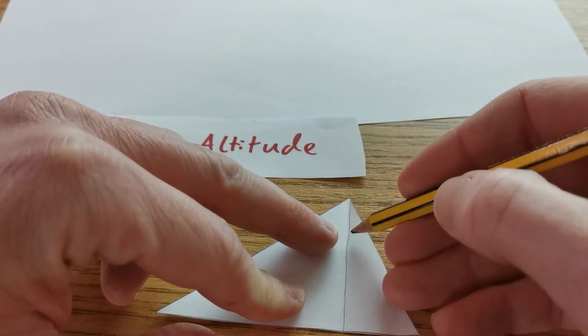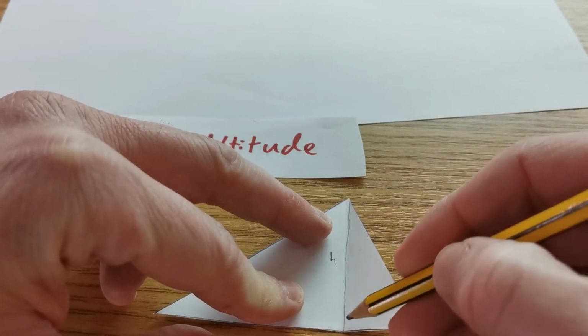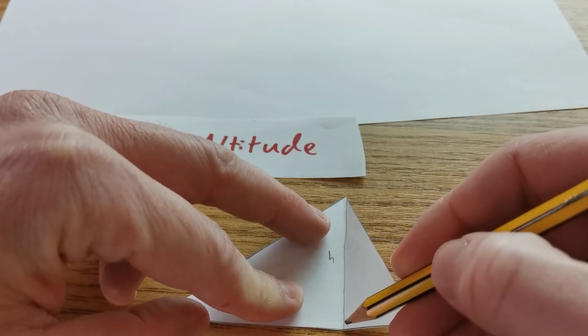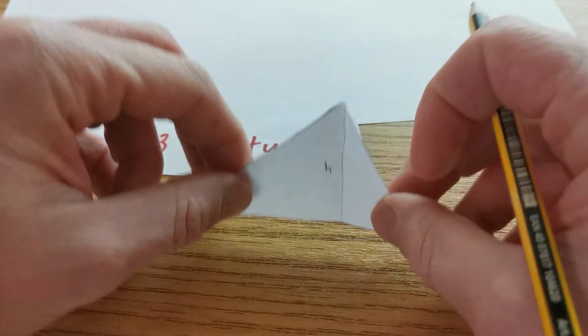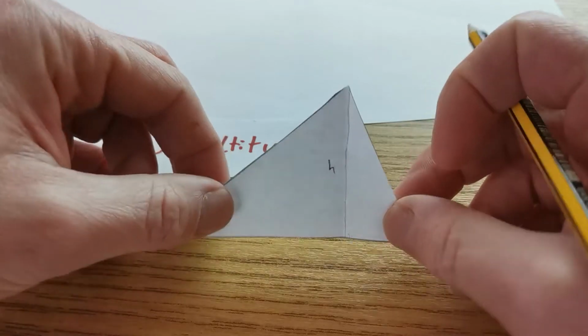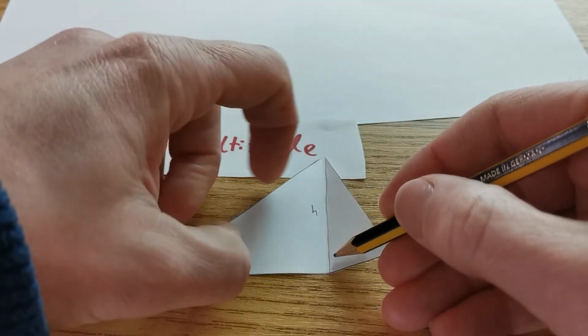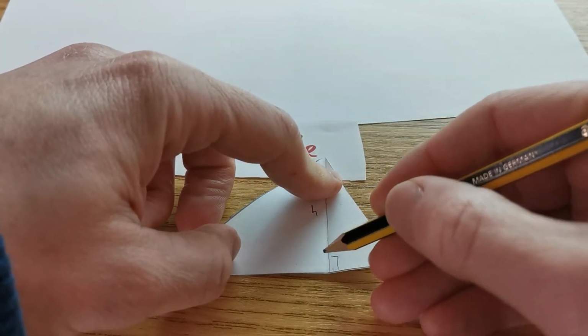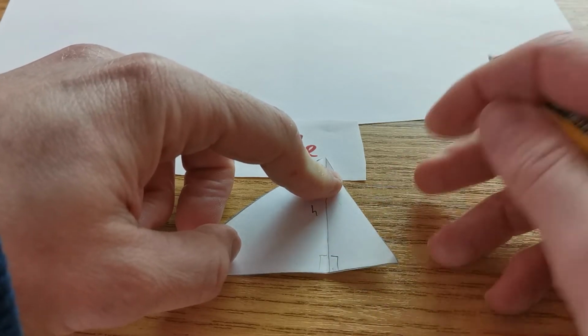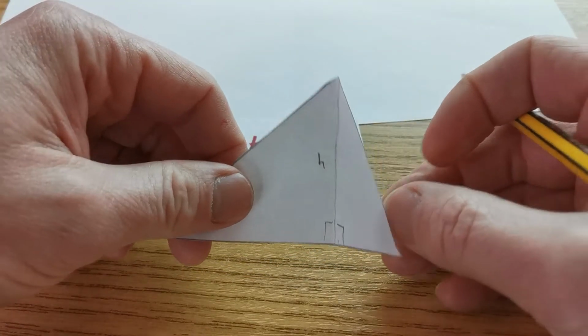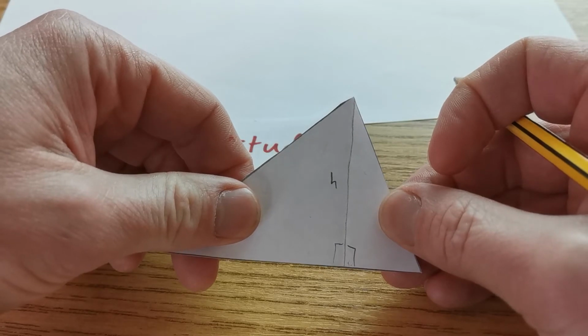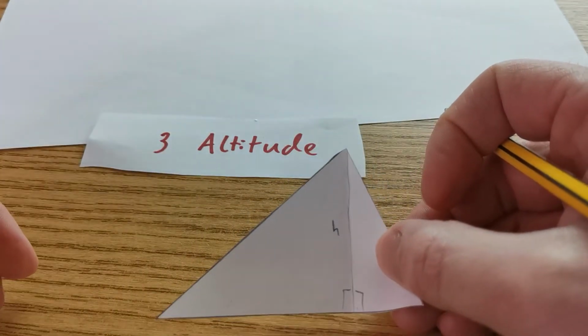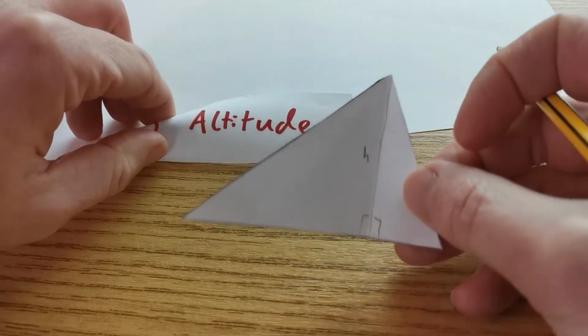This is called the altitude, often given the letter H for height. It gives me the height of the triangle. If I stand that triangle up on its end, that tells me how tall it is. Notice the altitude is always perpendicular to the side that it's intersecting. So that's an altitude of a triangle, and that's how we can fold that into a triangle.